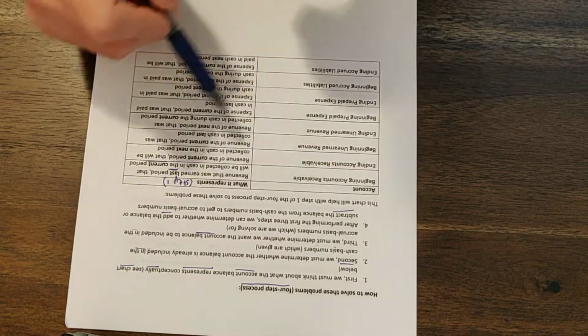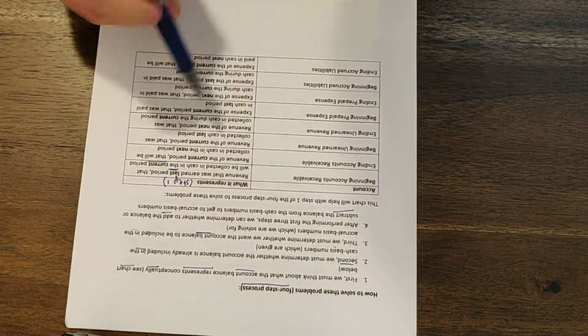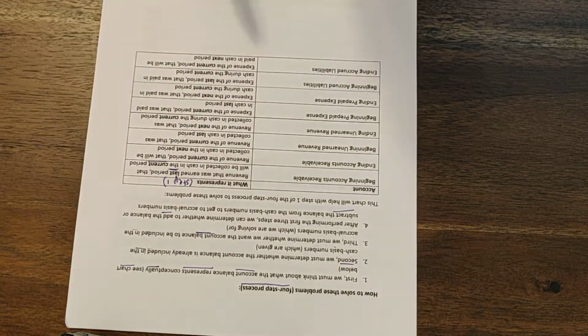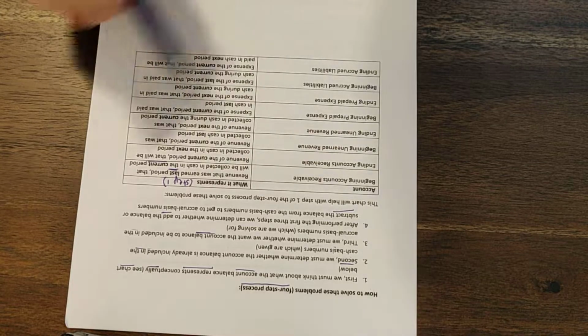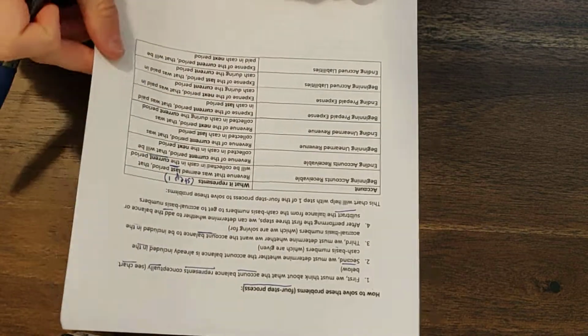But basically, if you ever are struggling as to what an account means, what does it represent on a conceptual level, which is very important to understand, you can always refer back to this. Okay, so let's just go ahead and go through the problem.